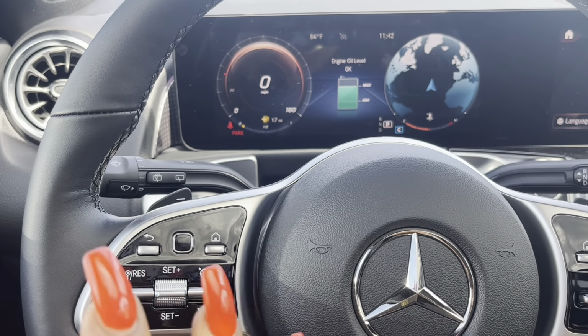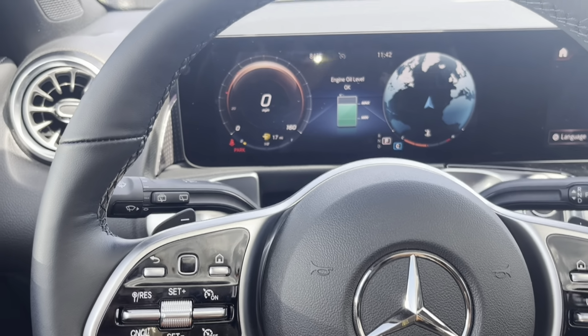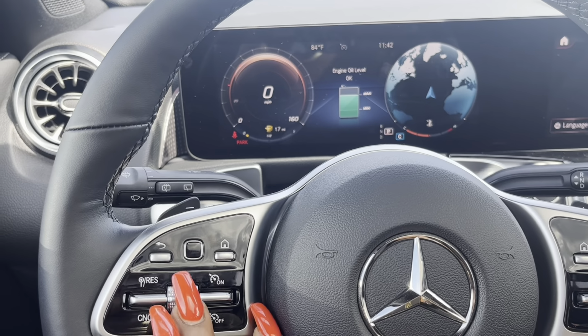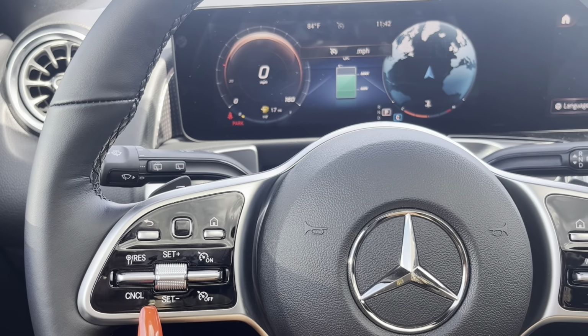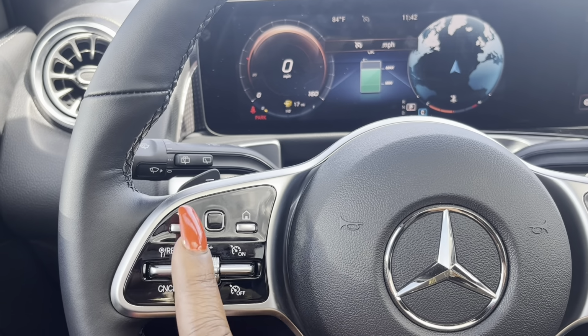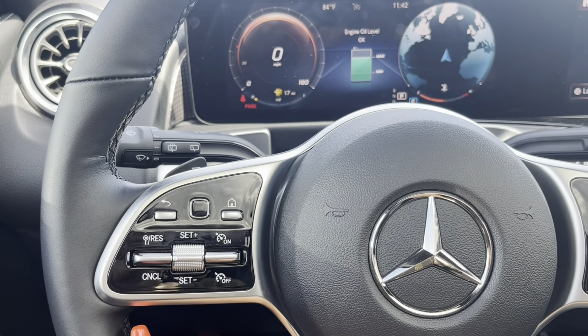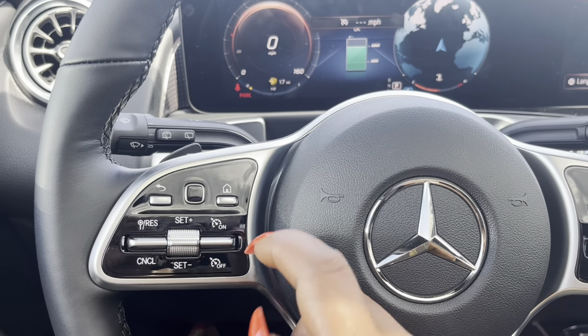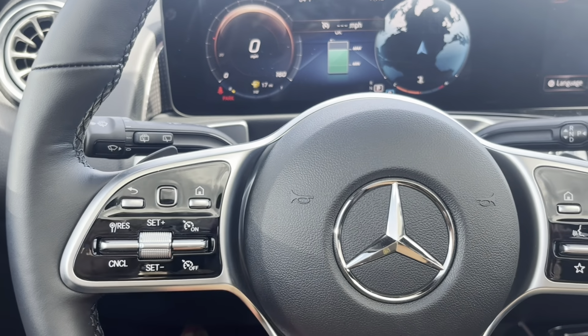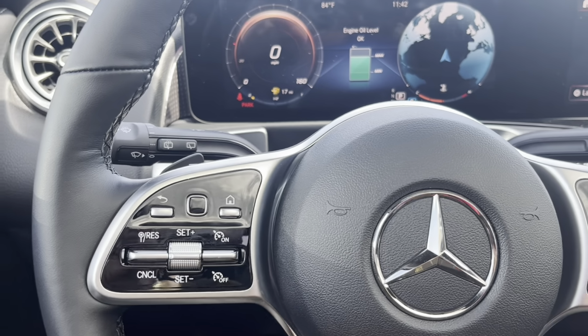Once you set it and you stop, then it's done. Now you can also increase your speed and decrease your speed from right here. To cancel it, you push down, and to resume, you push up, and over here, to cut it off, you push down.